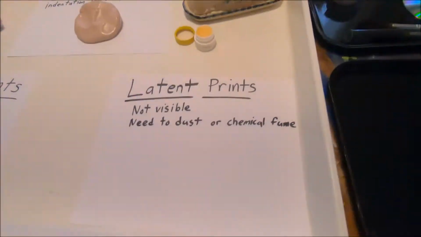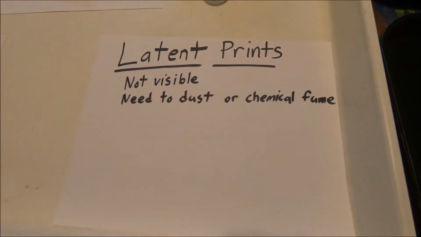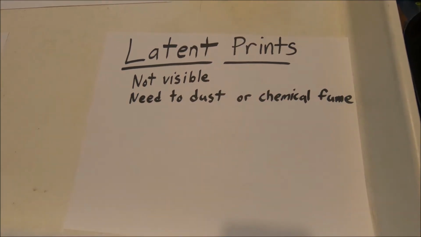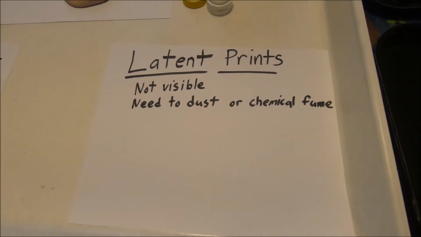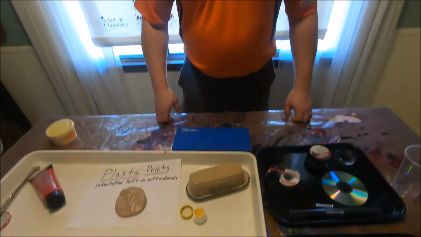So now back to our forensic science class, and what we're going to look at is our third type of fingerprinting. We've talked about plastic prints, we've talked about patent prints. Our third one is latent prints. Latent prints are going to be invisible prints, prints that are not seen right away. We will need to either dust for them or chemically fume for them. So we're going to focus on dusting for now, and we're going to look at ways to find those fingerprints.